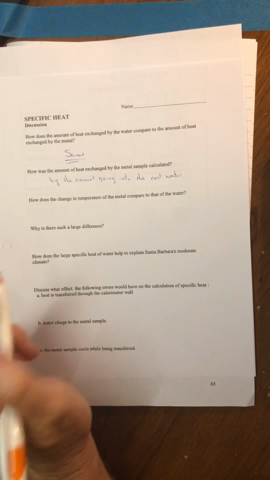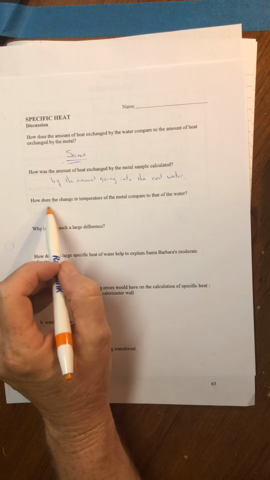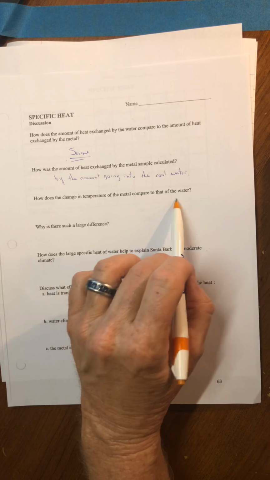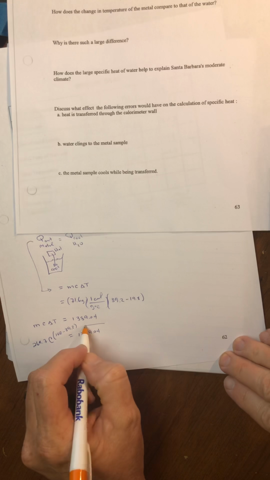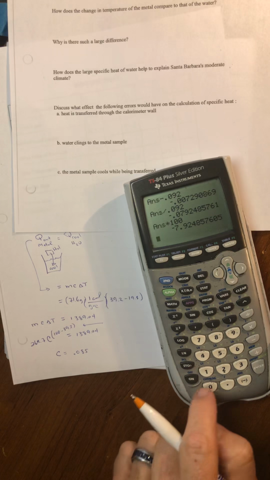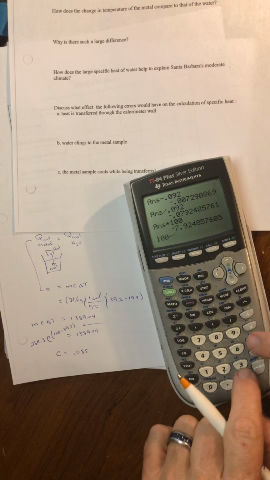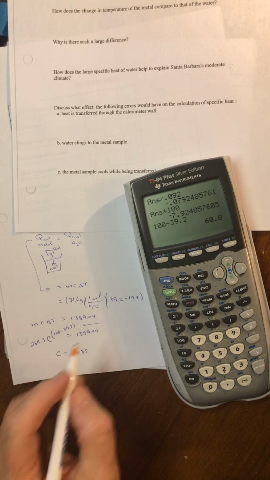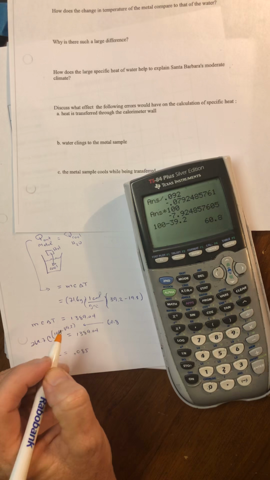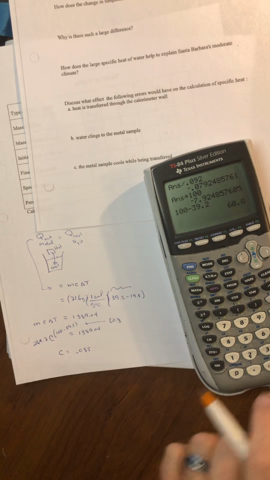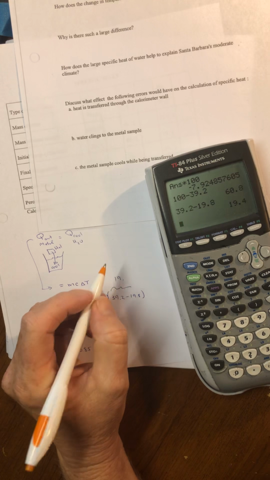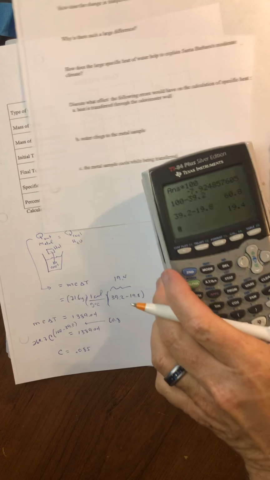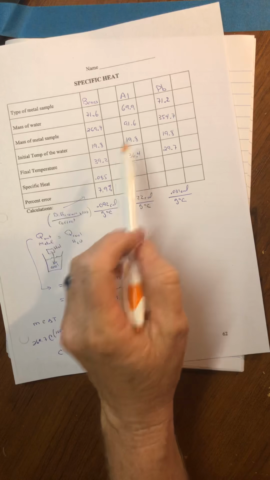In fact, it kind of leads to this third question here on the worksheet, which says, how does the change in temperature of the metal compare to that of the water? And I didn't do it individually here. Maybe I'll come back and do that, but 100 minus the 39.2 is a change of 60 degrees, whereas the water only changed by 39.2 minus 19.8, 19.4.